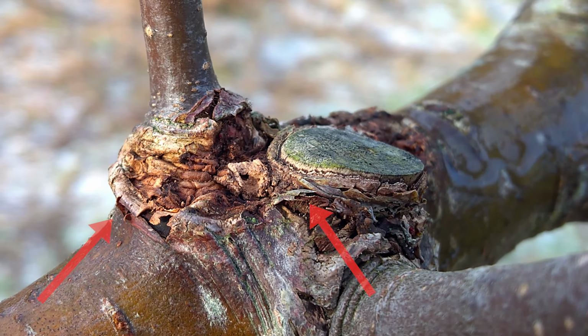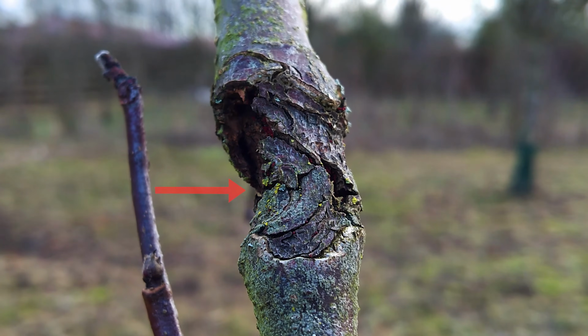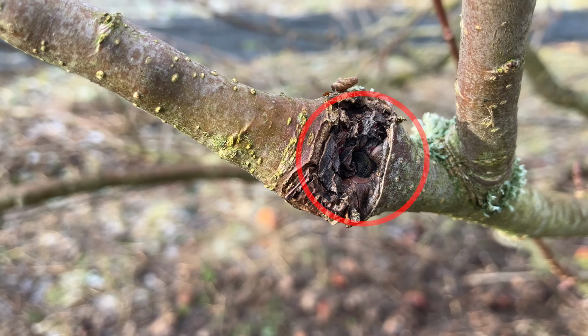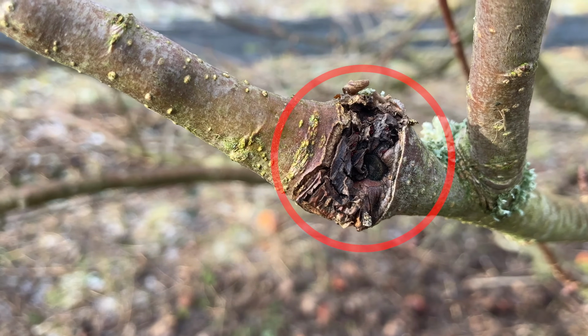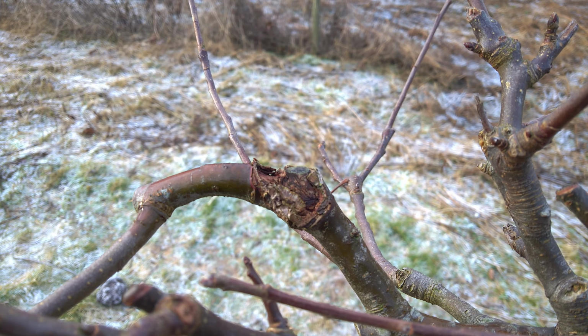As the centre of the canker continues to die off, it appears to recess or sink into the branch. In contrast, the surrounding area of the branch sometimes swells to make an obvious lump on the branch. The sunken cankers frequently have visible rings present in the lesion. Apple canker is caused by the fungus Neonectria ditissima.